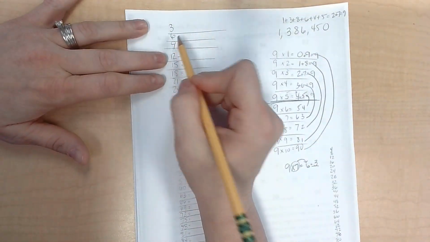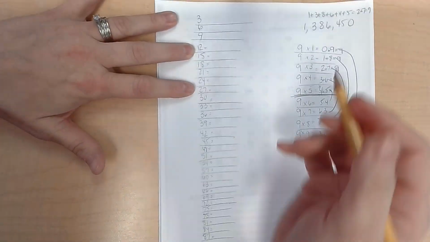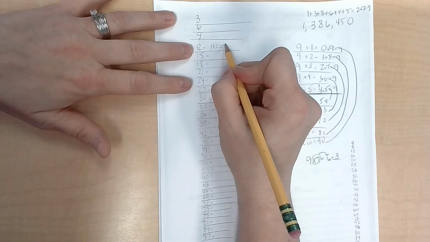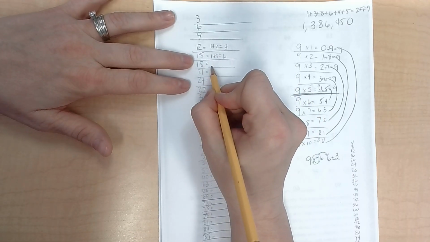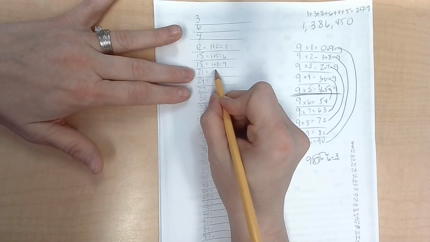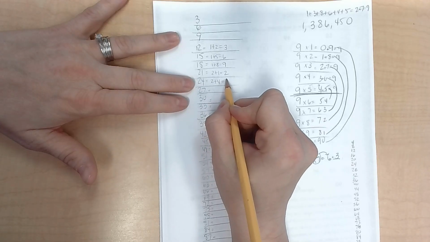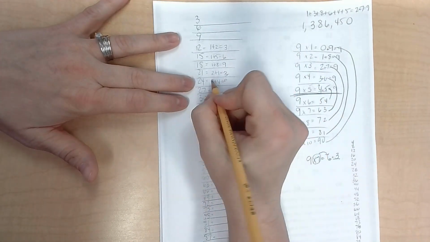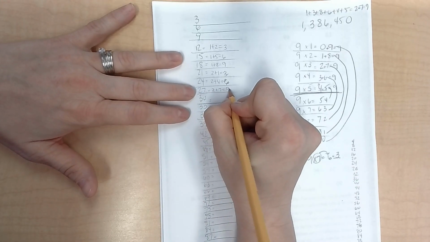Well, I don't have to add these to get to a single digit because I know they are. So all these are divisible by 3. Let's see if you can see the pattern. 1 plus 2 is 3. 1 plus 5 is 6. 1 plus 8 is 9. 2 plus 1 is 3. 2 plus 4 is 6. 2 plus 7 is 9.